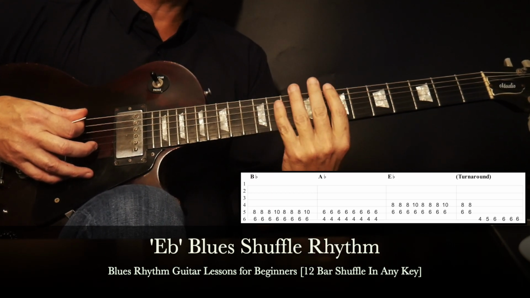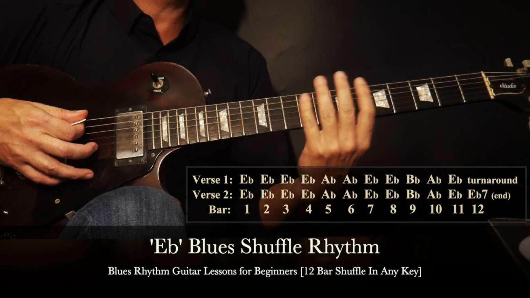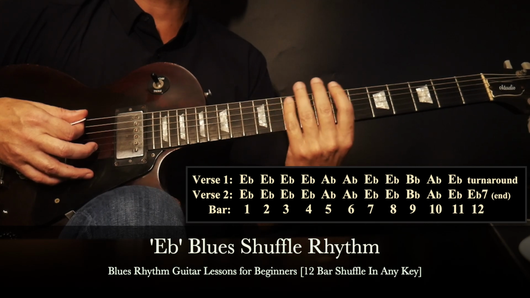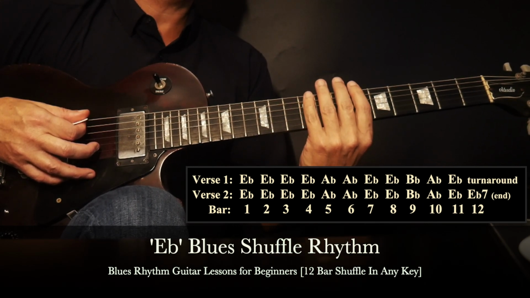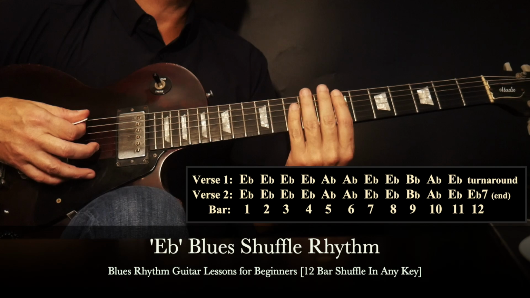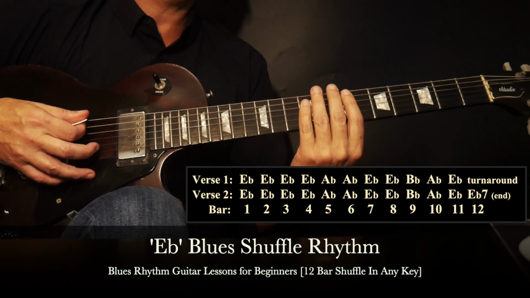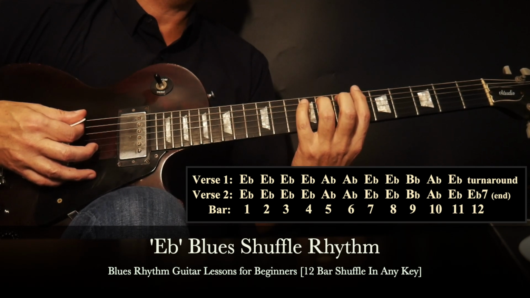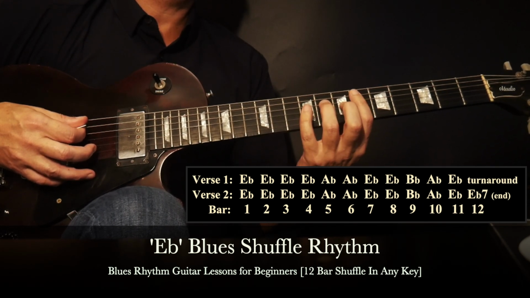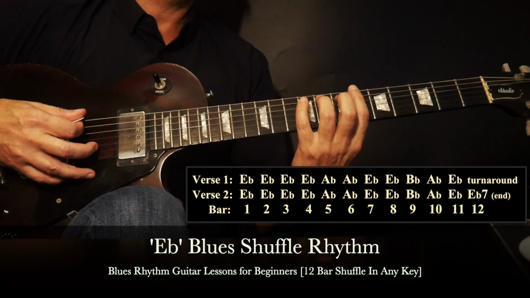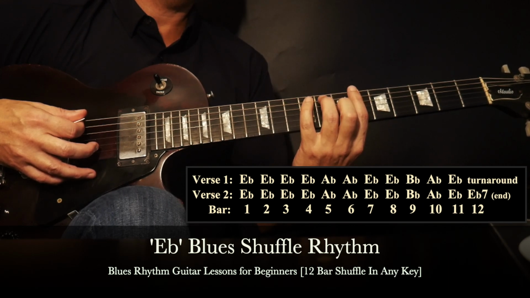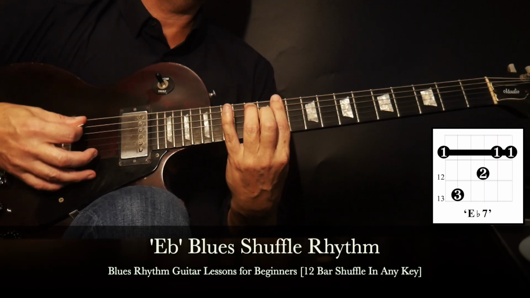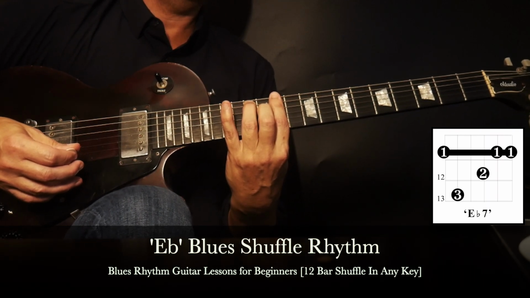And again, pretty similar with the format to the previous shuffle rhythm. That'll be verse 1. Then when we go into verse 2, bars 1 through 11 will be the same, except when we get to bar 12, we have to substitute the ending for the turnaround. And the ending for this alternate shuffle in E flat, we're going to play an E flat 7th chord, which will be, get it right, on that 11th fret there.